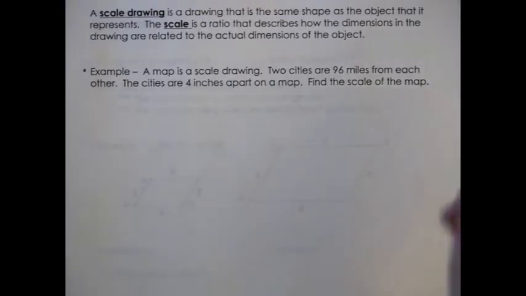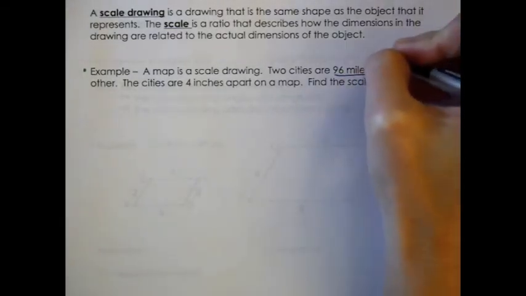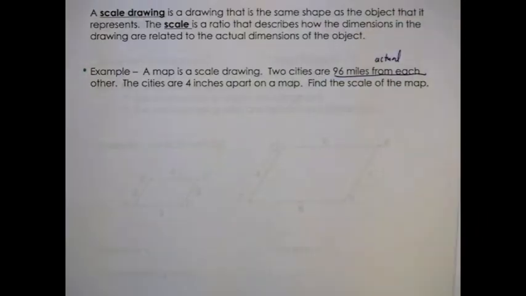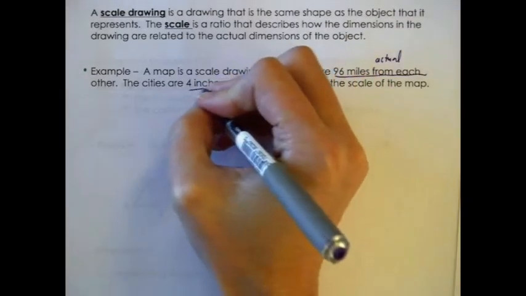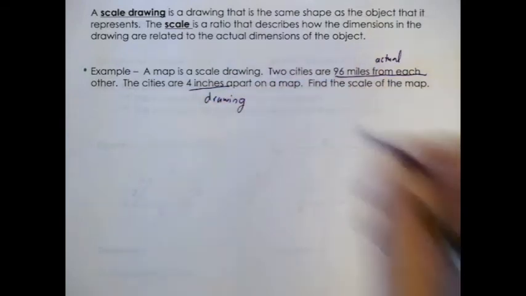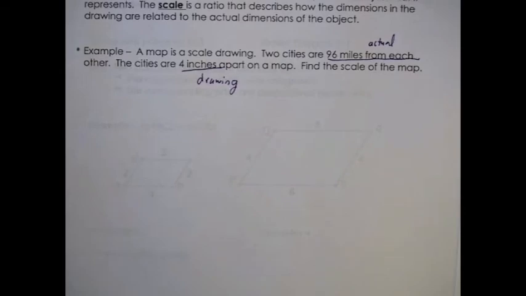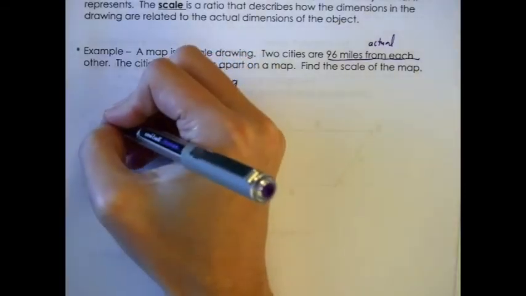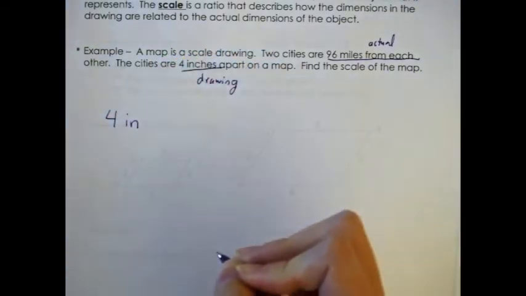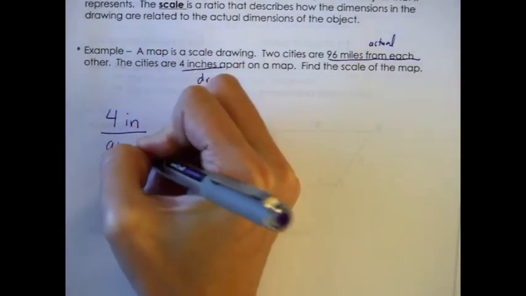So two cities are 96 miles from each other. That's my actual. And they're 4 inches apart on a map. That's my drawing. So we're going to find the scale of the map. Again, we look at the drawing, which is 4 inches, over the actual, which is 96 miles.